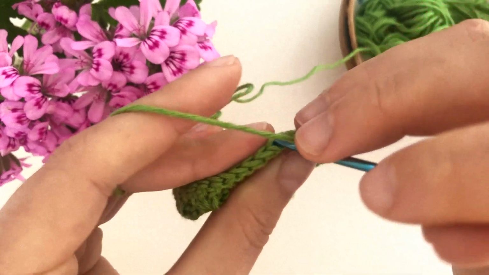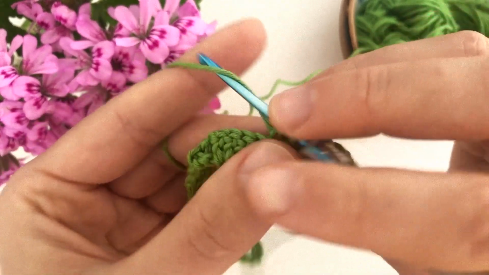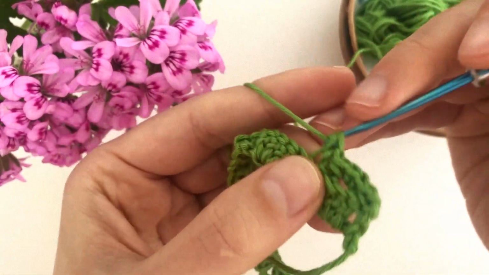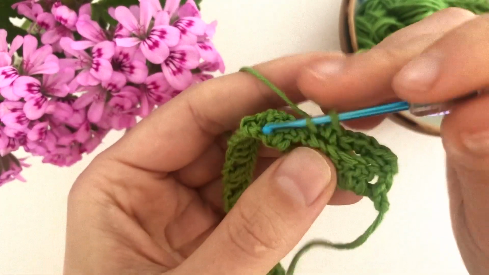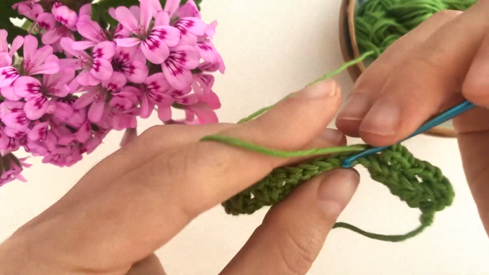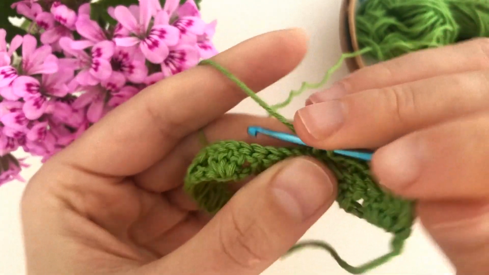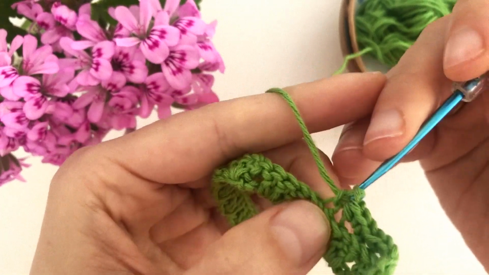Skip next 2 DC, 3 single crochet in next DC, back loop only. Repeat the steps to the end of the row.